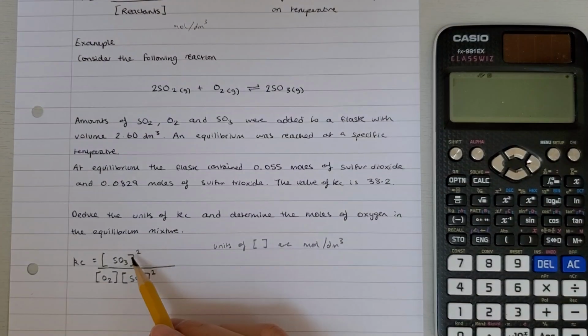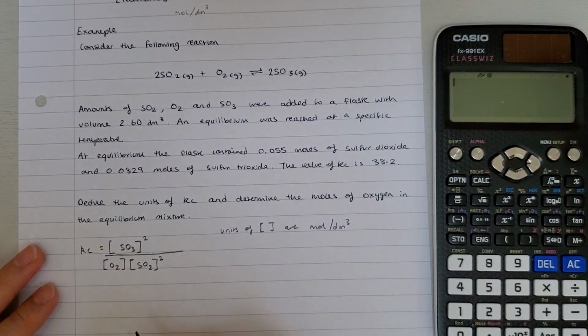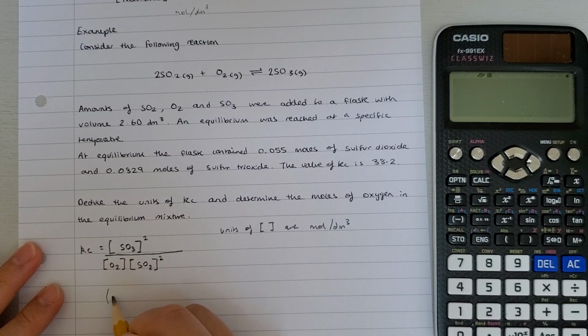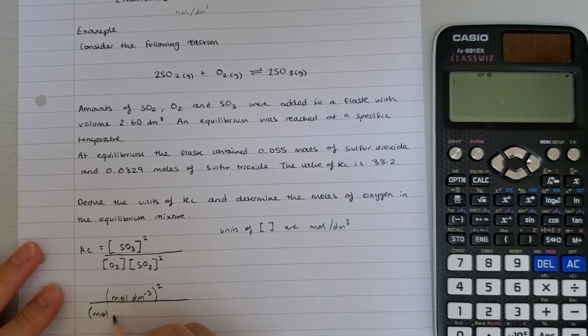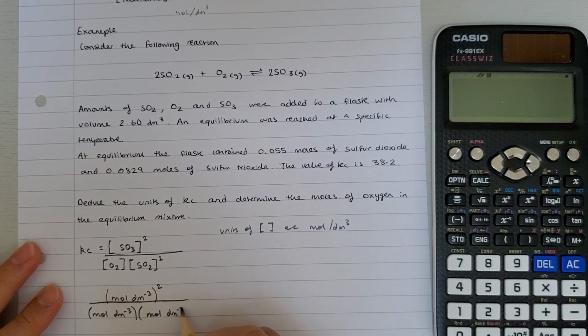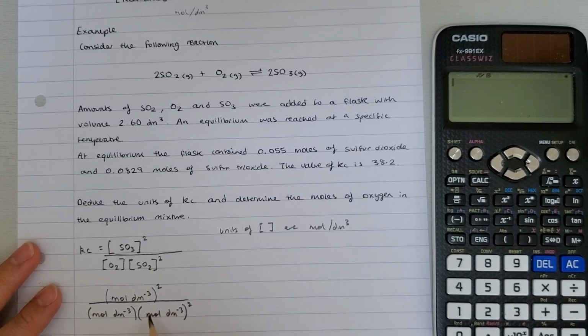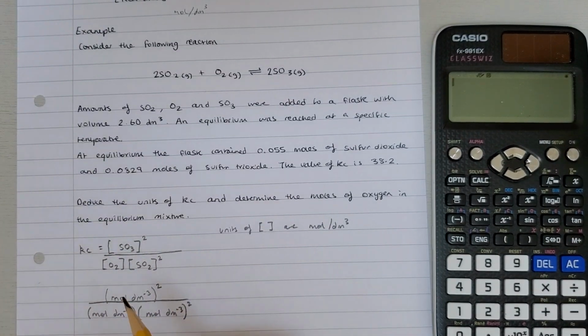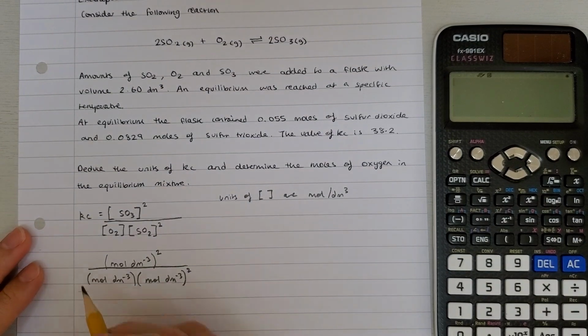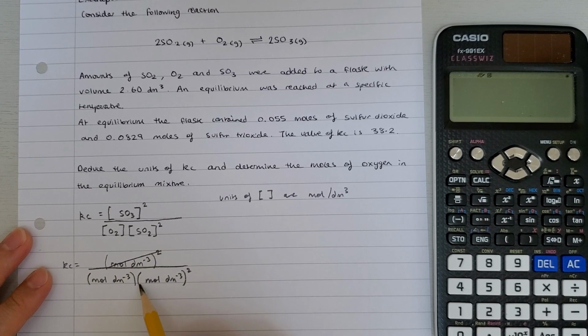So here, when we just think of concentration, we can think of moles per decimeter cubed, squared, divided by moles per decimeter cubed multiplied by moles per decimeter cubed, squared, right? Because they all have the same units as in concentration. So when we cancel down the units, we're left with moles per decimeter cubed, but that's on the bottom.